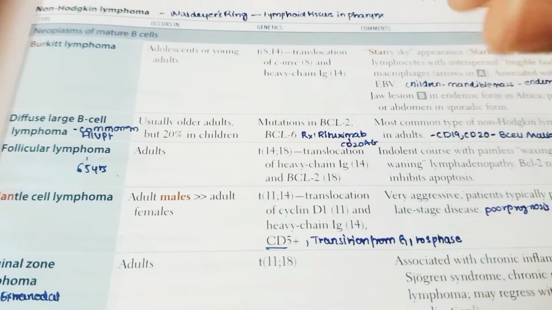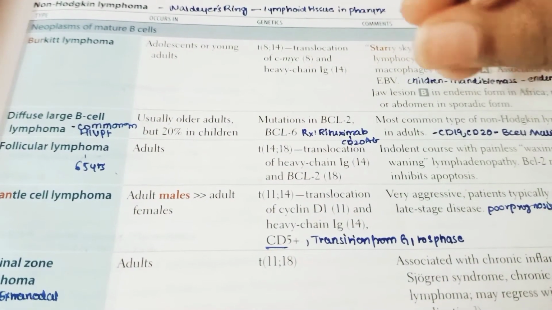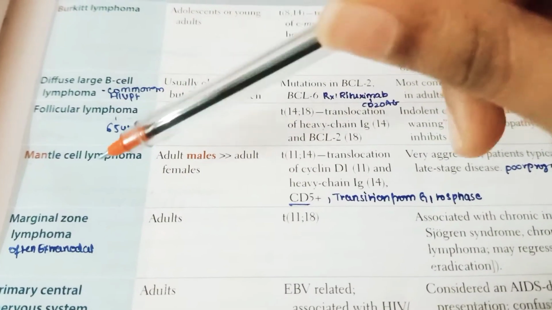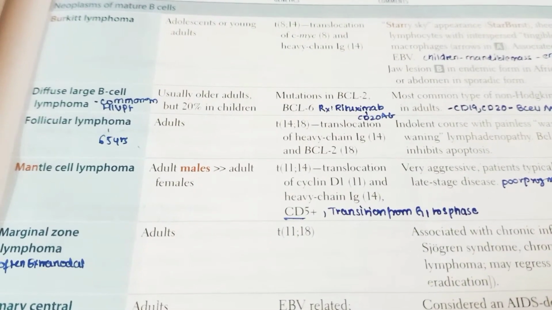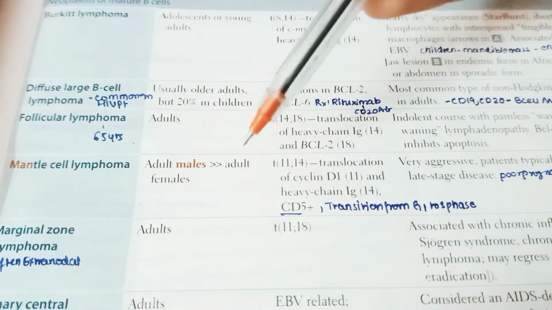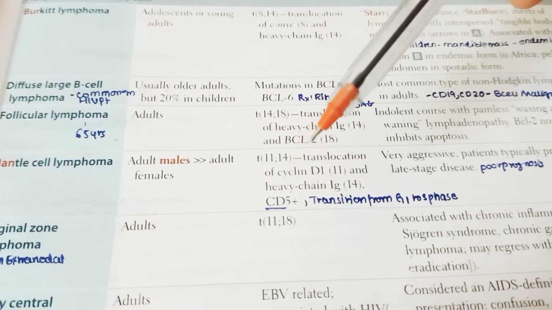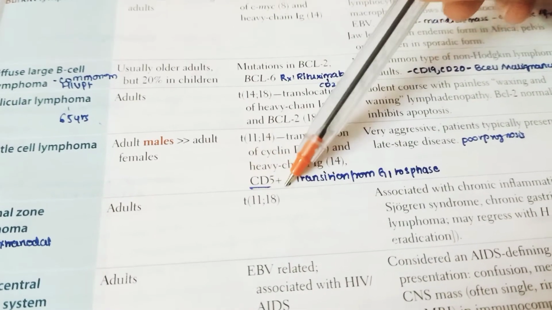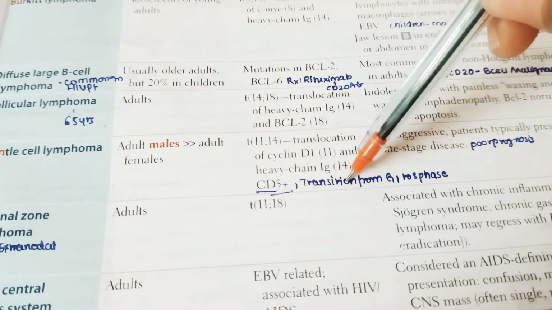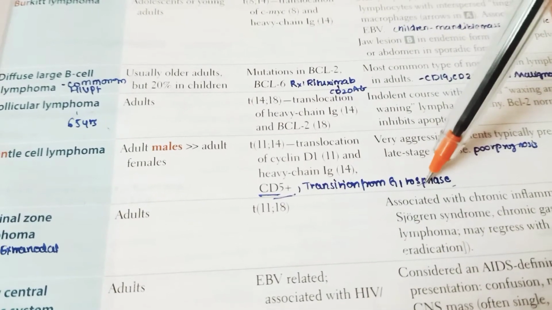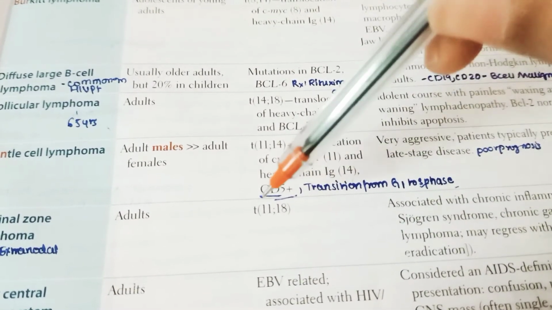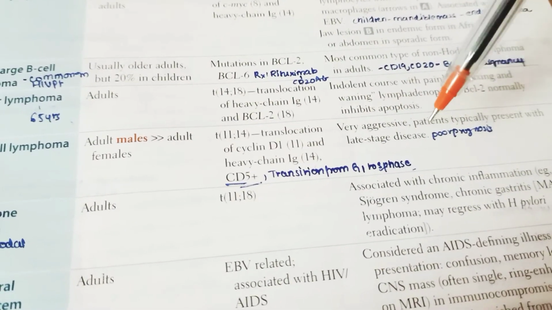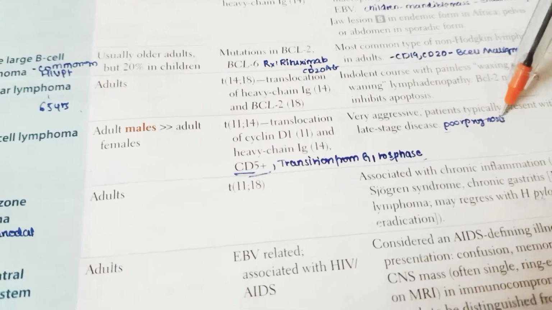Okay, in Burkitt lymphoma, you will see a mass in the mandible in the endemic form. If sporadic, you will see a mass in the abdomen. Mantle cell lymphoma, mantle, males, like that you can remember males. Here 11;14 translocation, that is between cyclin D1 and heavy chain IgG. Here it is CD5 positive, and there is transition from G1 to S phase. I remember it as SS5. So CD5 positive, G1 to S phase. It is very aggressive, patients present with late stage disease and very poor prognosis.